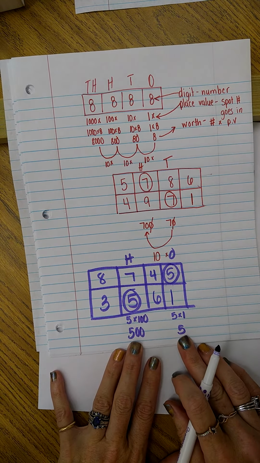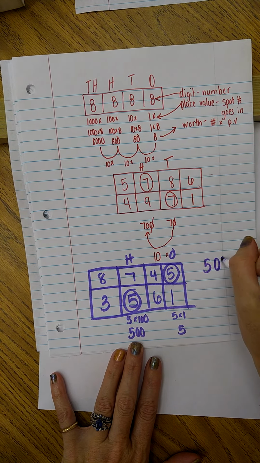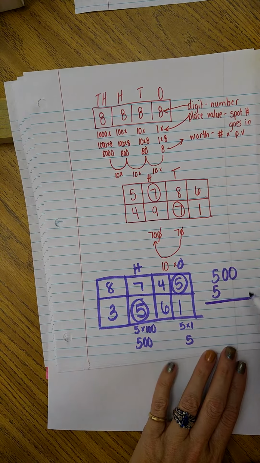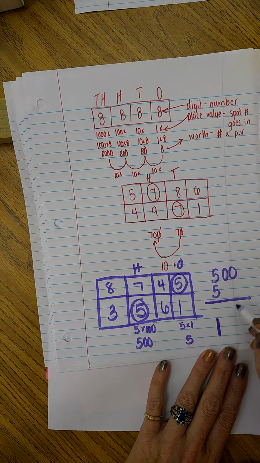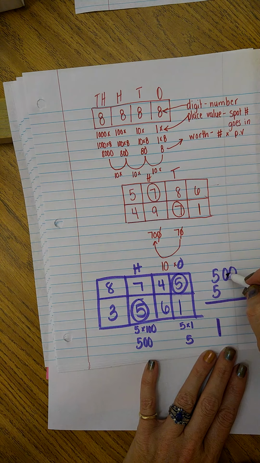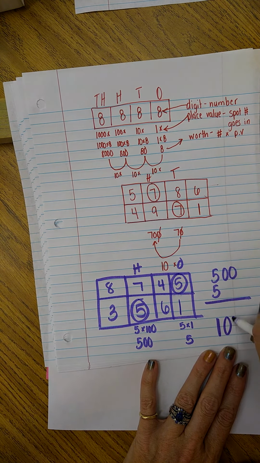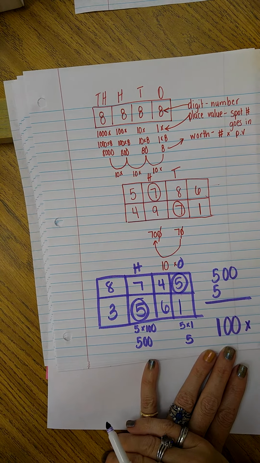Now looking at these two numbers, I can set it up like this. This here would equal a 1 because it's times that amount. And then I have 2 zeros here. There's none here. So this, I would put the 200s, and that is 100 times.